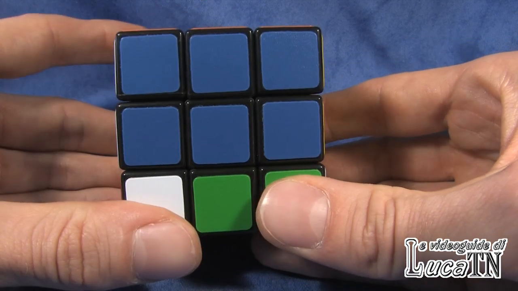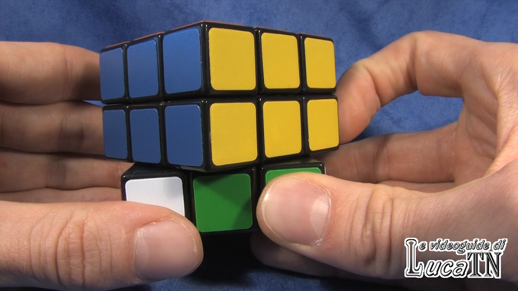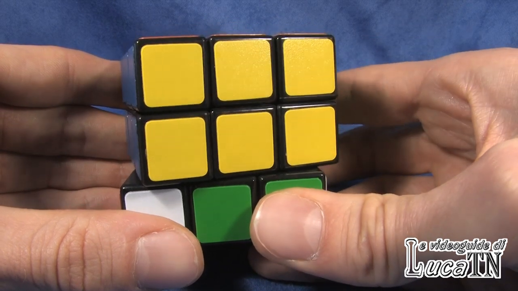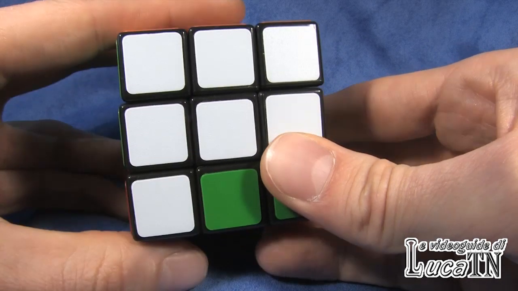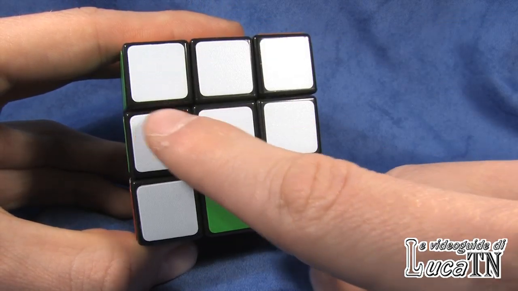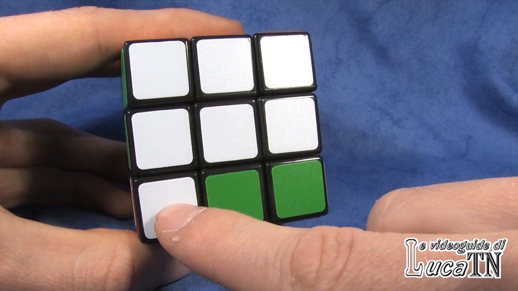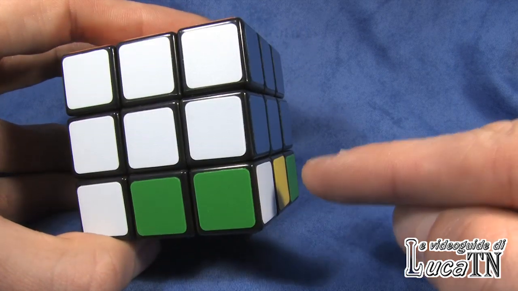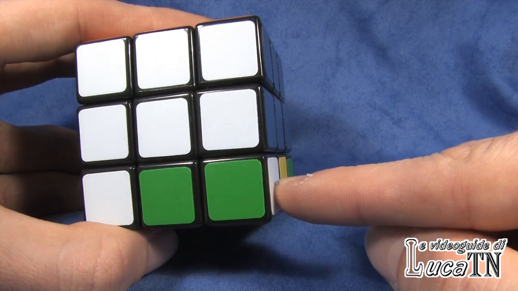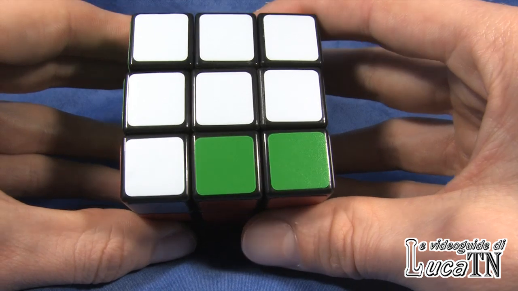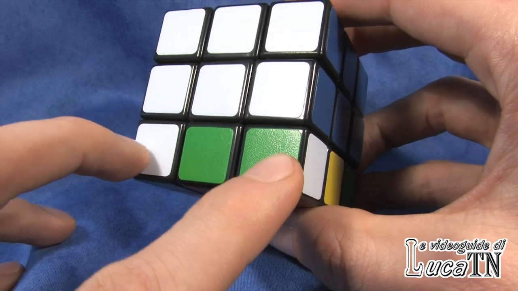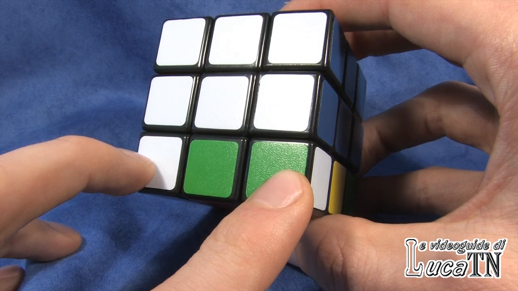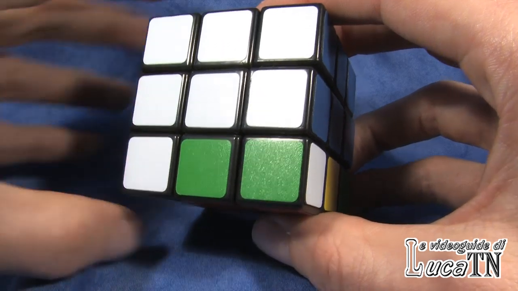So move the first layer of the cube until you have the white one. So I have the white on one side, one white in the corner, and the other white is in the other corner. Now we have to check if, I repeat, if these two corners have to be inverted each other.